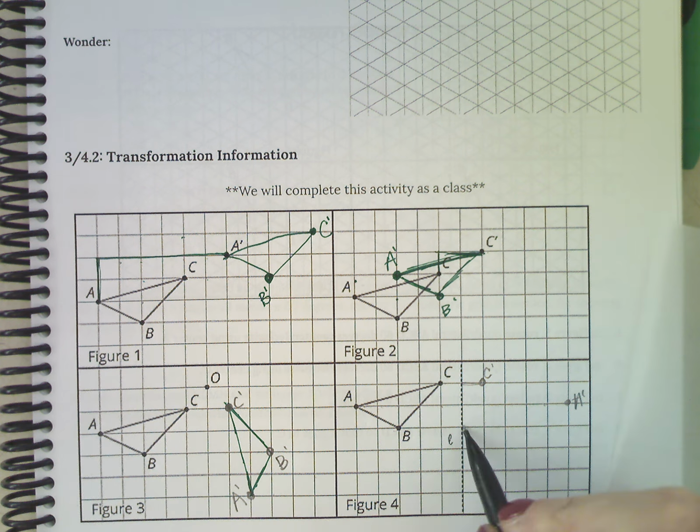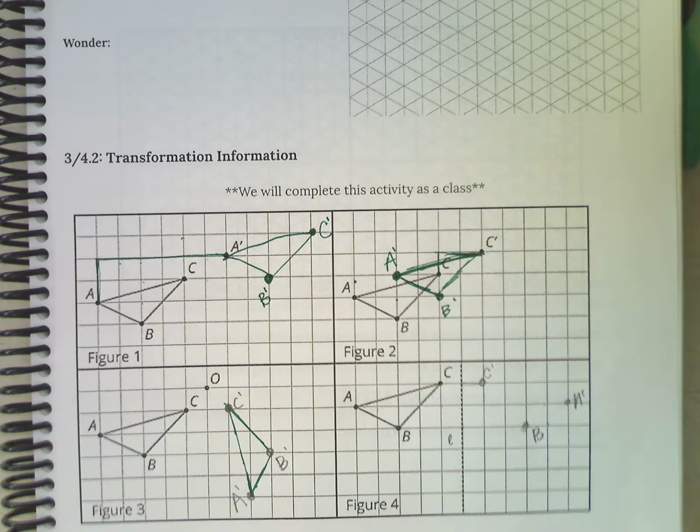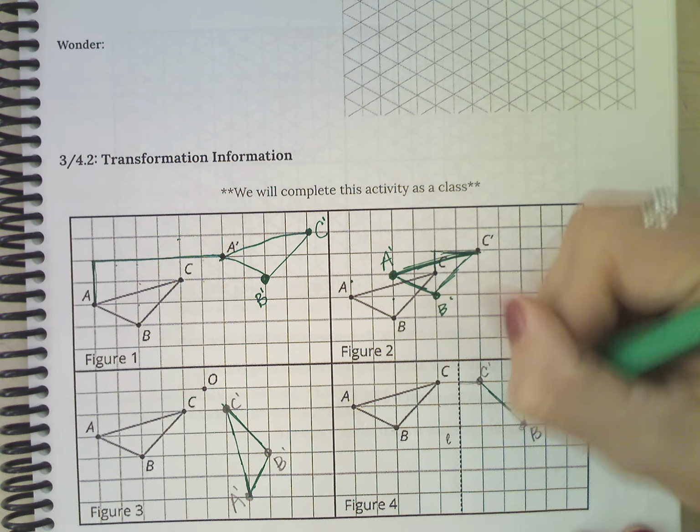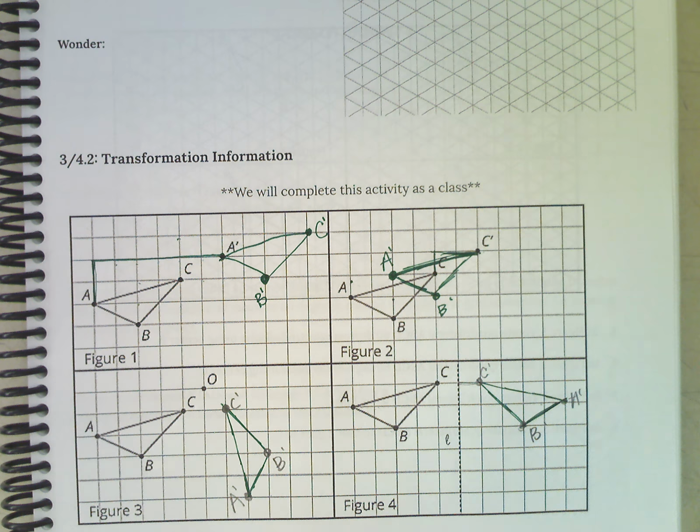And then B was 1, 2, 3 units from the line. So you're going to go 1, 2, 3 units and do B prime. And then you can connect your dots. And there you have a line of reflection being used to reflect triangle ABC to the exact opposite side.